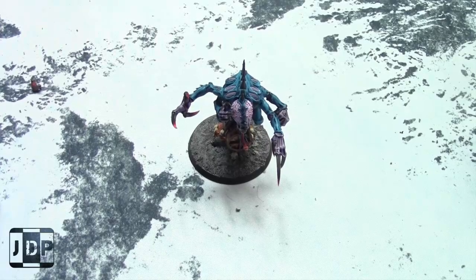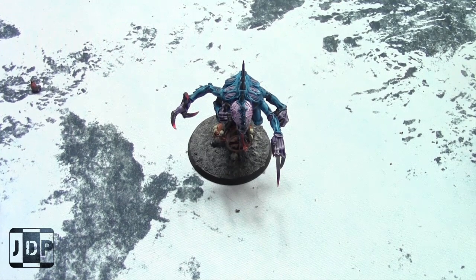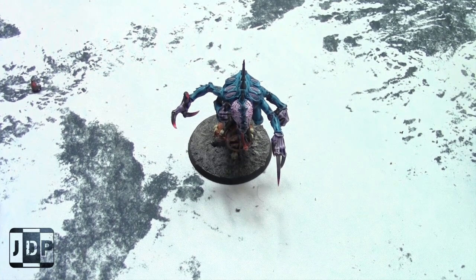Let's get to some examples. Alright, so obviously for coherency, it depends on the number of models within a squad. If there's one model, like this Patriarch, he's okay, because since he's only one model, he's in coherency with himself.